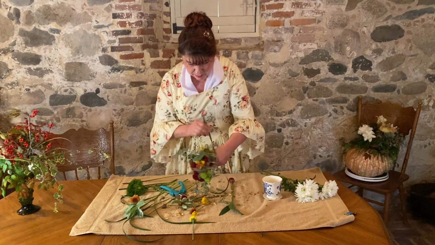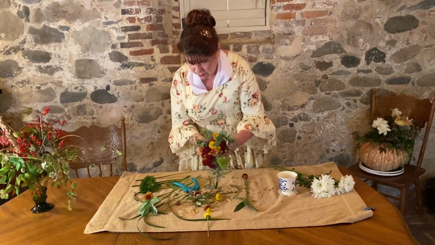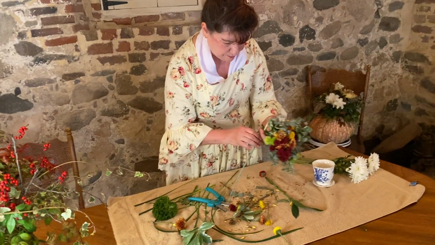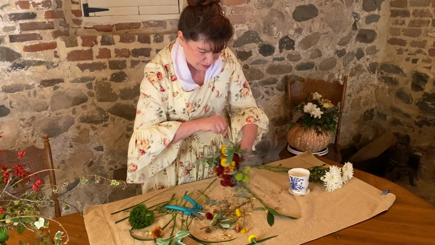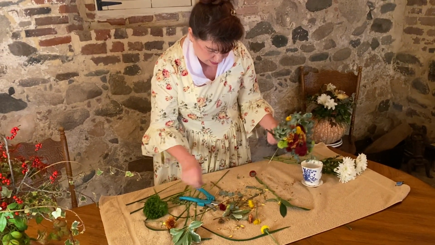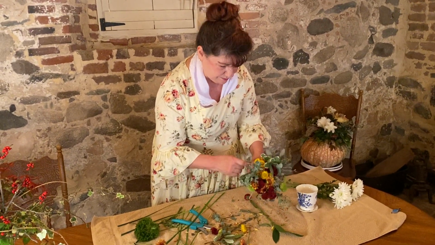grass, maybe? Grass works. And do a little bit of a, you do want to use bind wire because you want it to stay together, but I didn't bring my wire. I had wire.